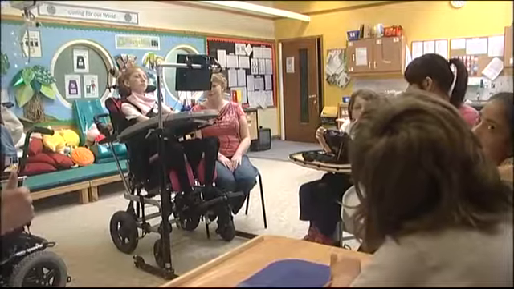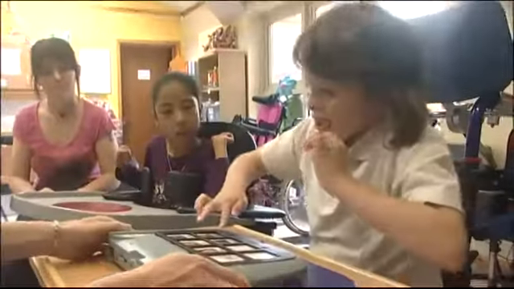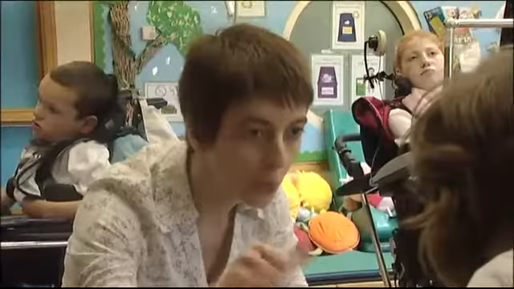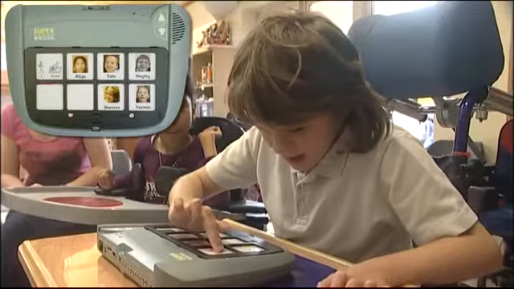Everybody. And now it's time for us all to say hello. The children are of varying ages, and they're in that class to practice using their communication aids so they're able to communicate effectively when they move up into a more mixed class environment in Key Stage 3.